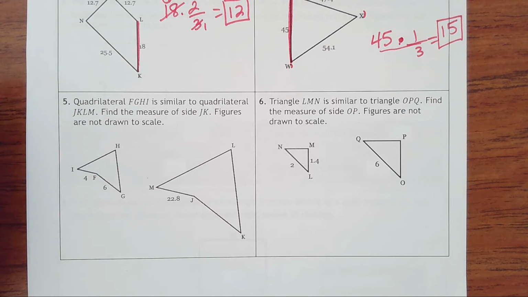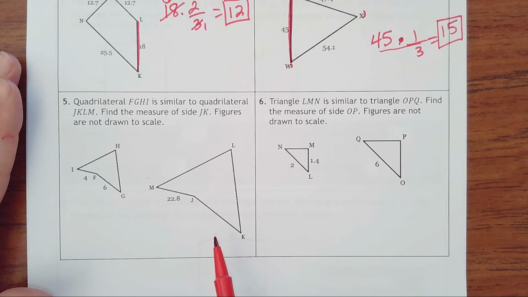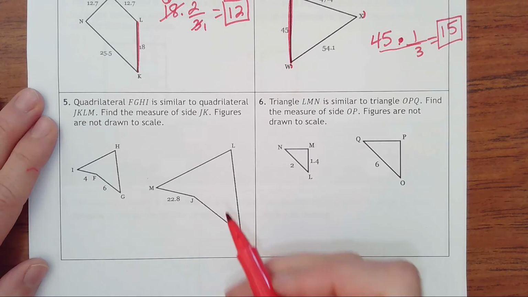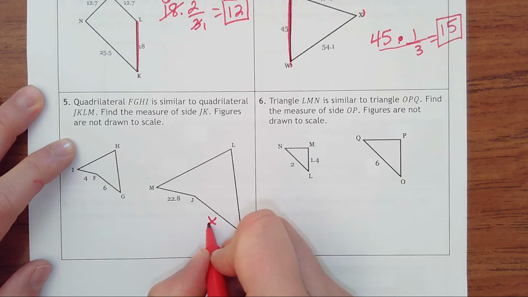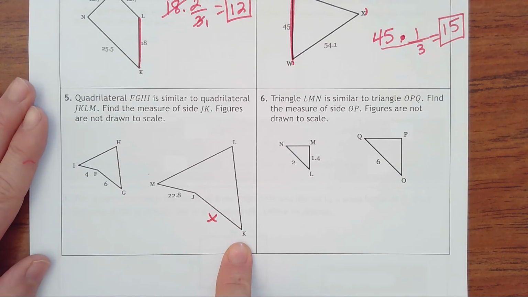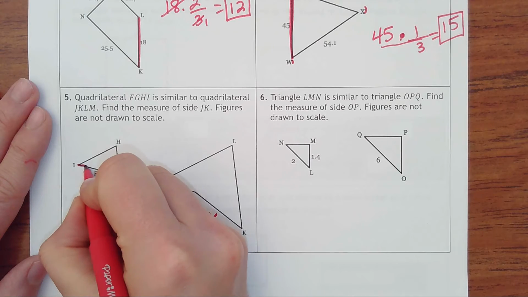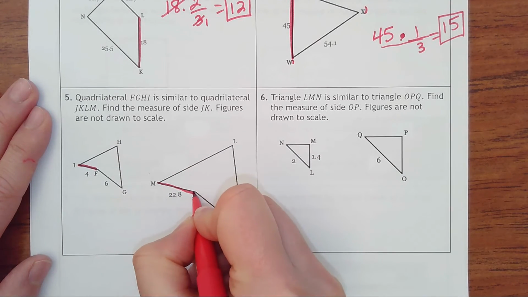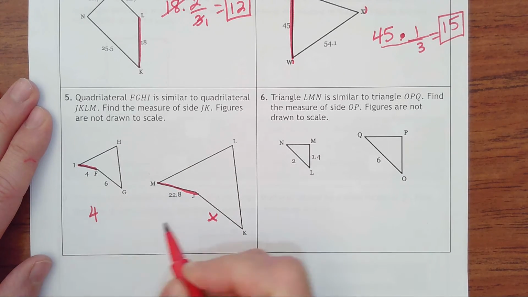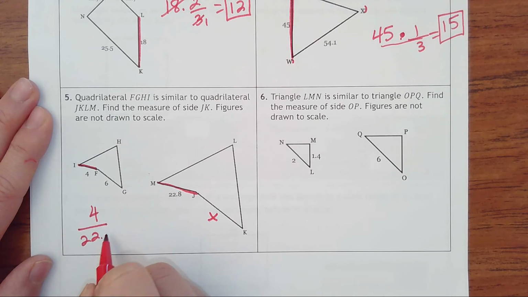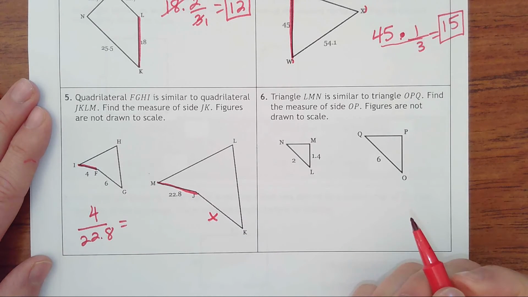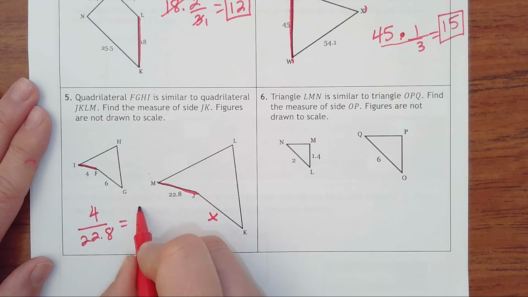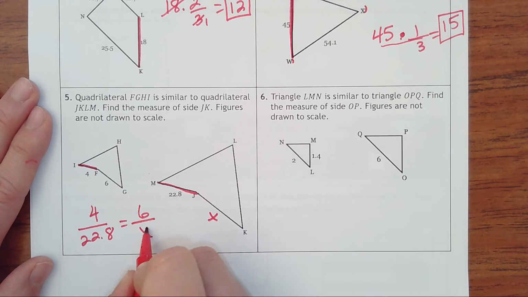Number 5, quadrilateral FGHI is similar to quadrilateral JKLM. Find the measure of side JK. Figures are not drawn to scale. Here's another one I would like to make a proportion of. We're trying to find JK, so I'm going to call it X. I'm going to take 4 and compare it to 22.8, because they're in corresponding positions on this shape. Then I'm going to have 6 is to X.